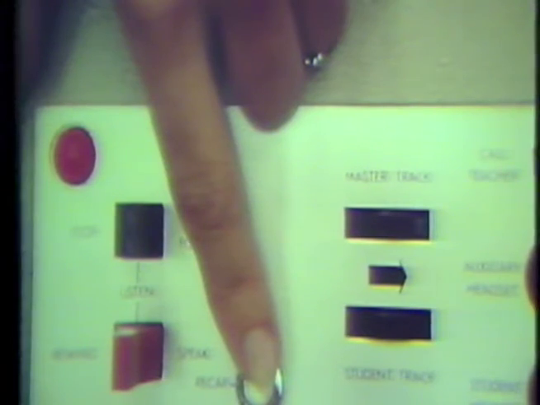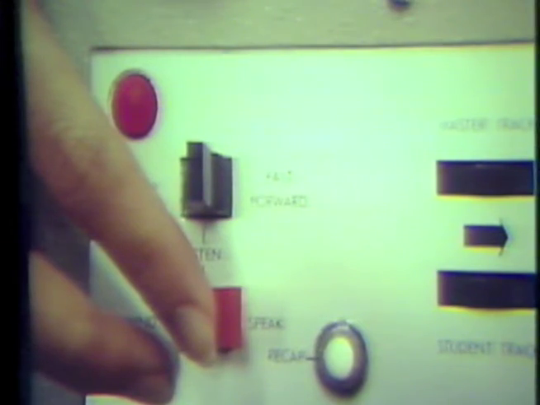For the playback phase, set the red button to listen. Otherwise, all your answers will be erased. If you wish to change or correct an answer, depress the recap button momentarily to rewind the tape. Then, to record your new answer, set the red button to speak, the record mode. This will be easy to remember if you keep in mind the speak setting is used only when you record an answer.